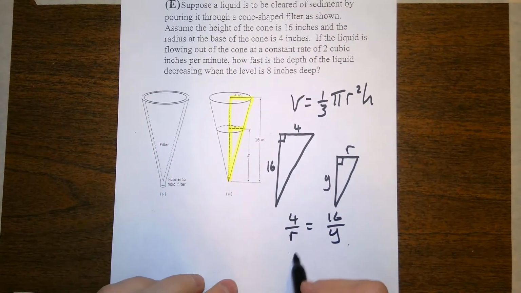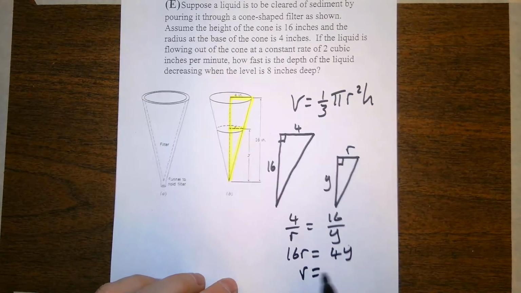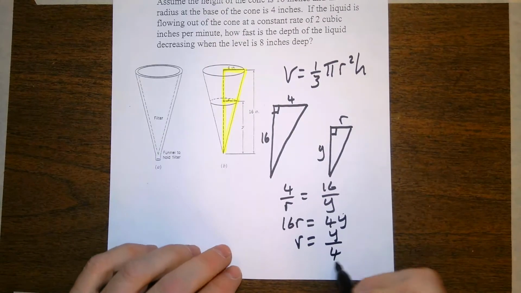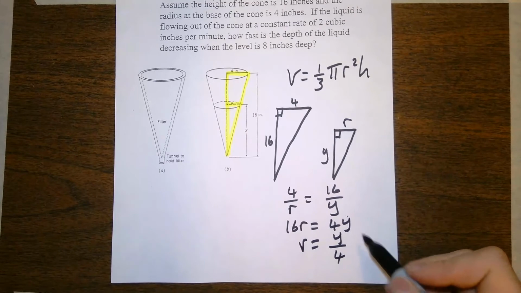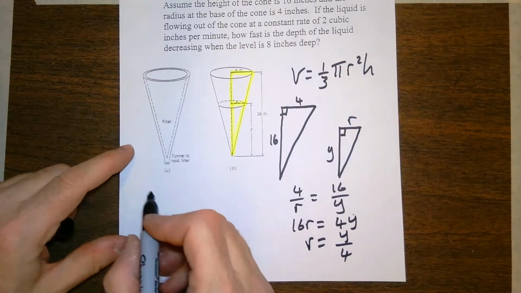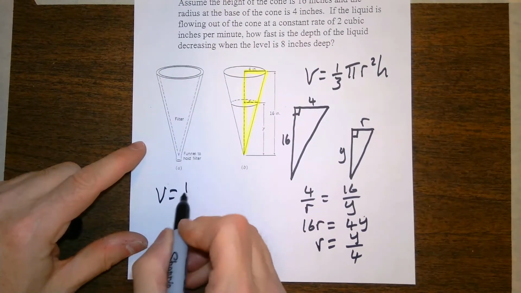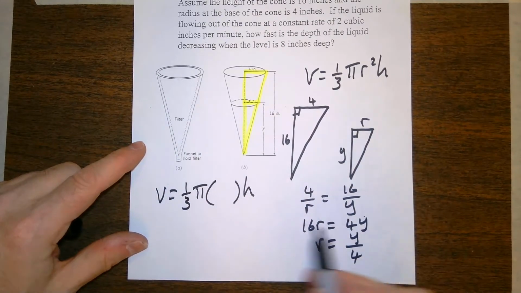Solving for r, 16r equals 4y. r is y over 4. My height over 4. The y is my height here. This is what I'm going to use and substitute in over there. So now I'm going to rewrite the volume formula. Volume is 1/3 pi r squared h. And the h is y over 4.